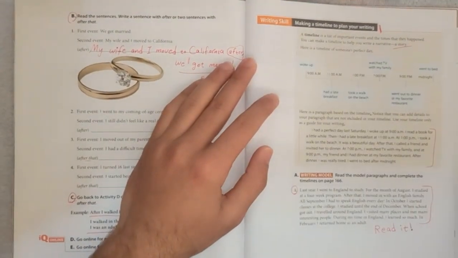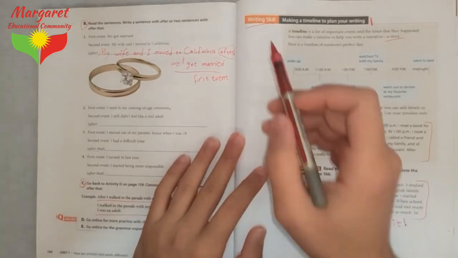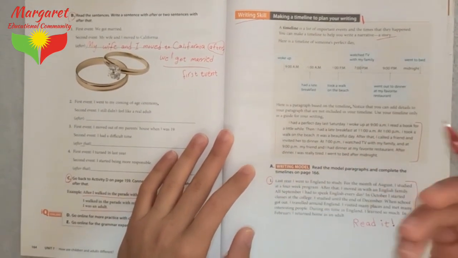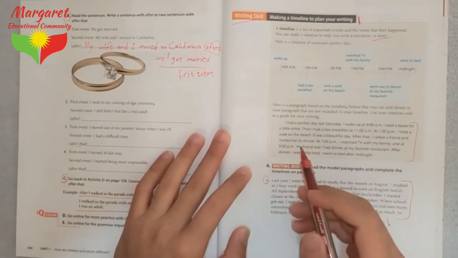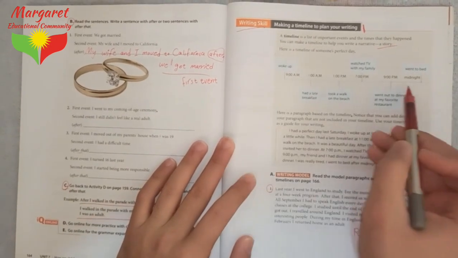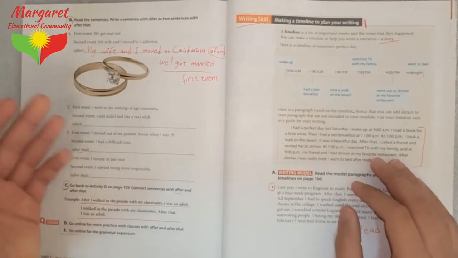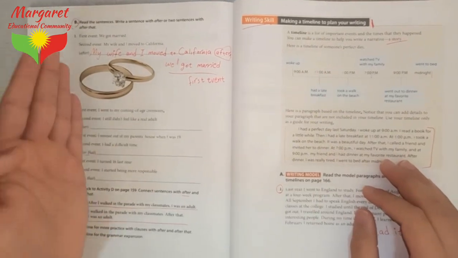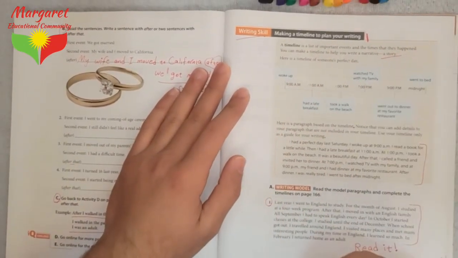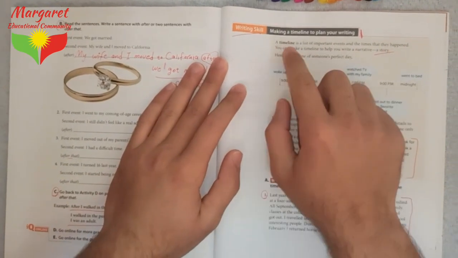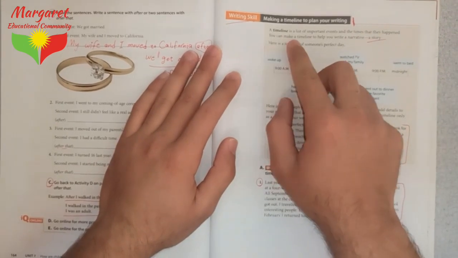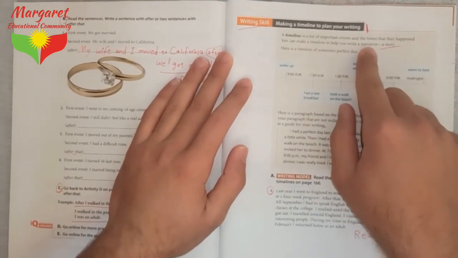In our writing skill, guys, we have how to write a timeline, making a timeline to plan your writing. We use a timeline to write about important events that happen one after the other. A timeline is a list of important events and the times that they happened. You can make a timeline to help you write a narrative or a story.